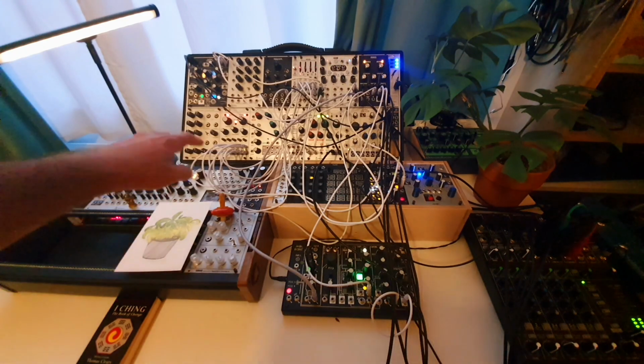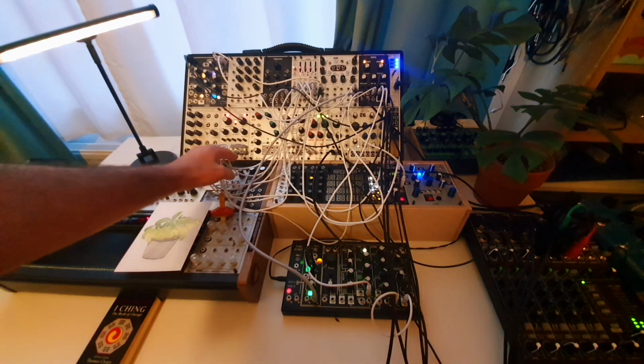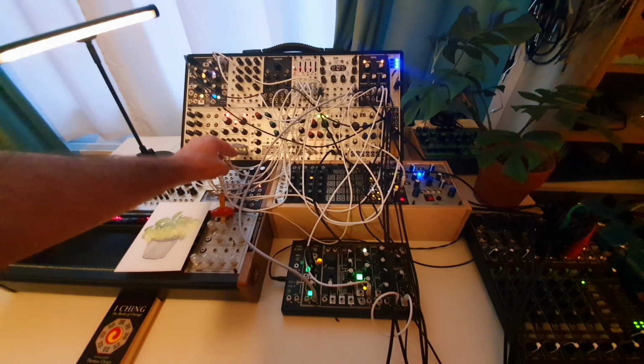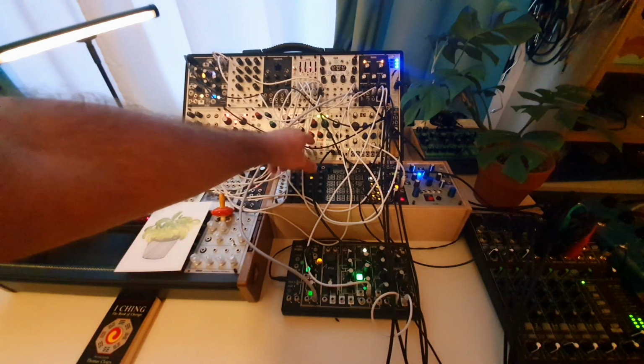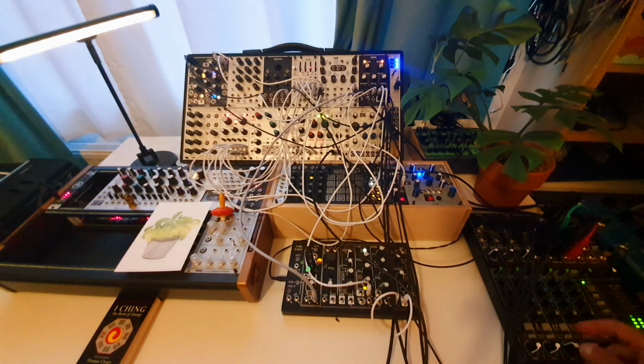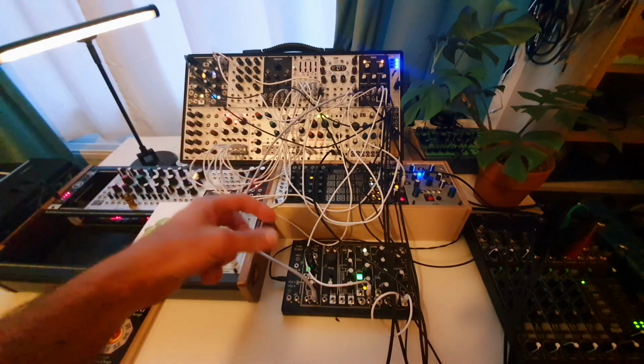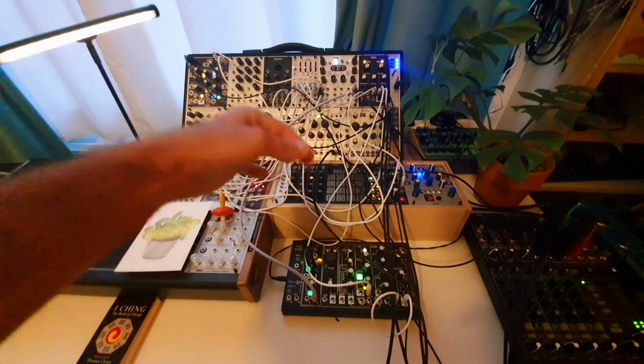And because I had 4 outputs, I am sending 2 of the outputs that you hear into the Clouds, and Clouds is animating it a little bit too, and gives it the famous reverb and a little bit of that hiss.